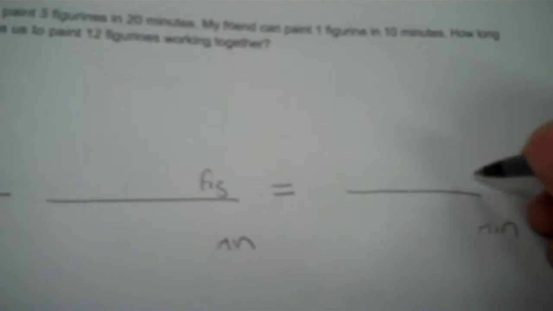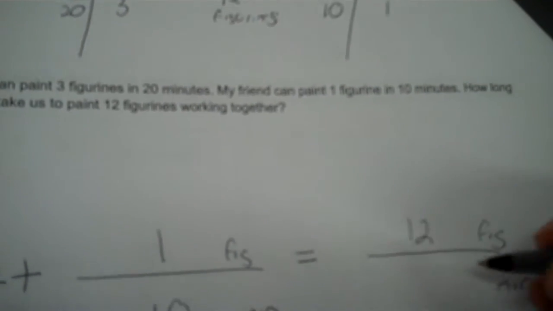You need to be putting minutes on bottom. If you have a time unit in the problem, that has to be on the bottom. And then figurines would go on the top. So the first ratio would be 3 figurines in 20 minutes. For the second one, we got 1 figurine in 10 minutes. And then for the one all by itself, that's together. We have 12 figurines, but I don't know how many minutes, so that's X.